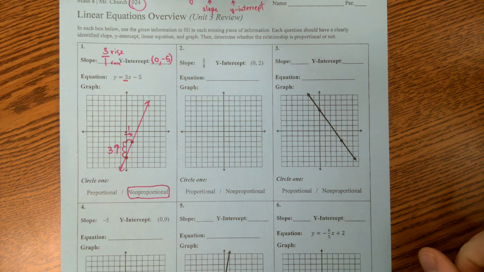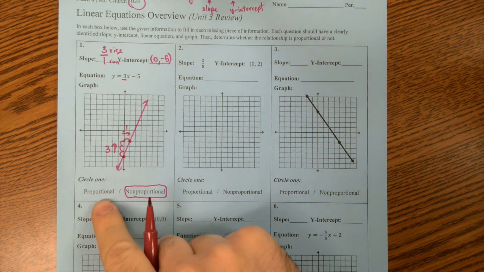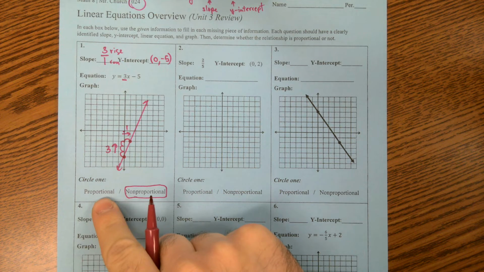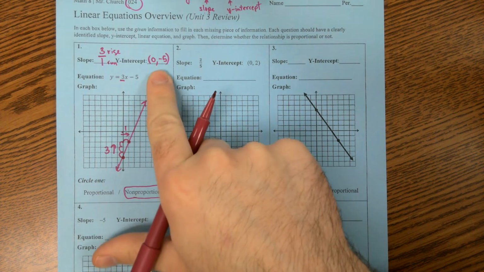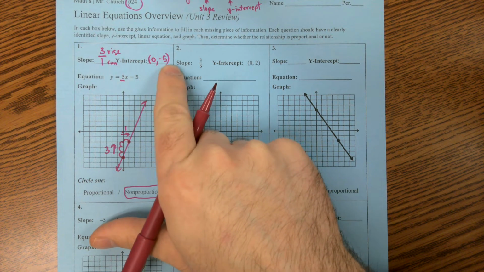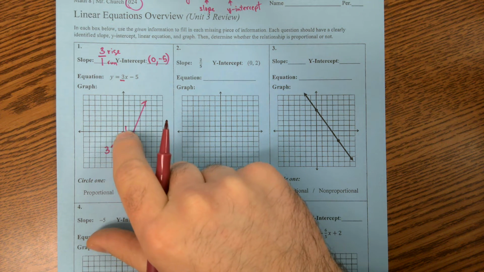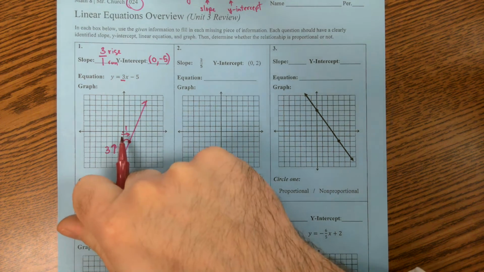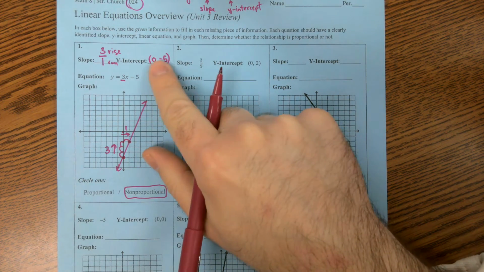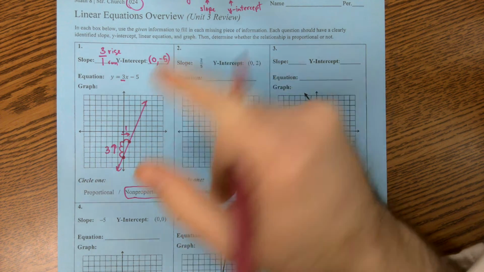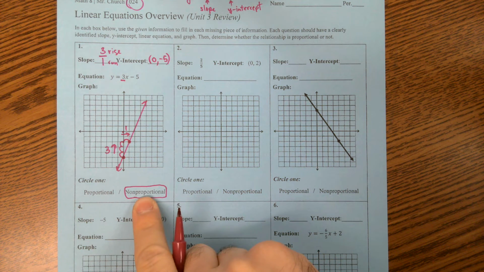Okay, and any proportional relationship we have must go through the origin. That's what makes it proportional. And if this line went through the origin, we would have a y-intercept at 0, 0, right? It's that point right there on the y-axis, the origin is at 0, 0. So if we see anything else for our y-intercept, we know right away that our equation is non-proportional.